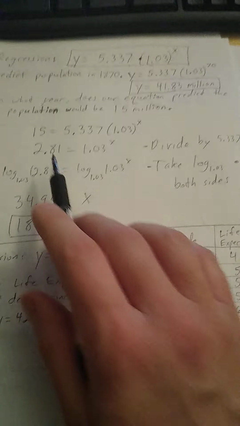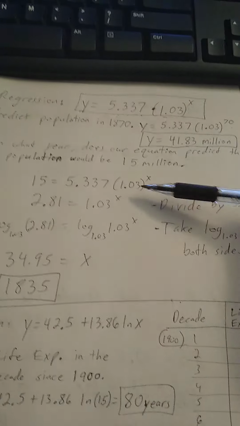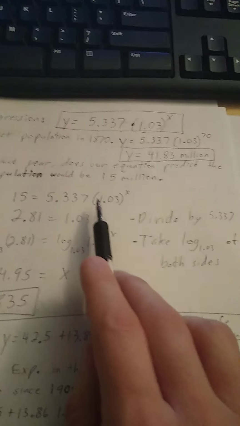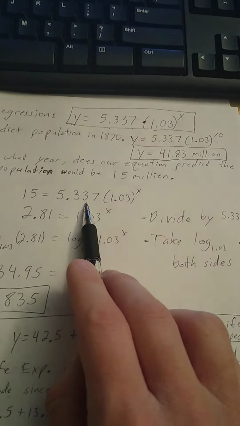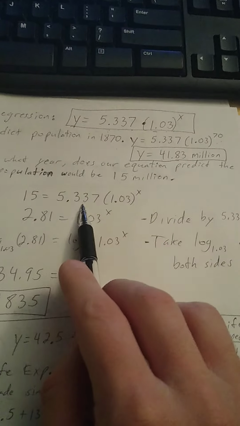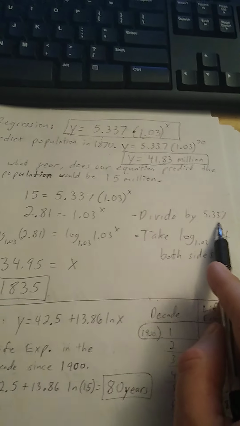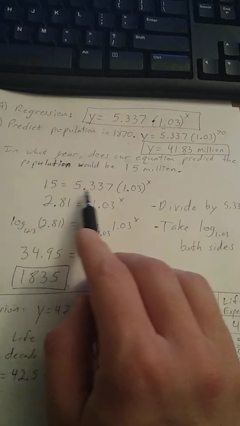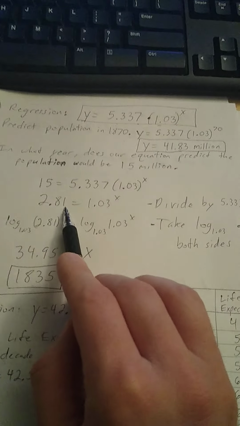And the directions on the practice problem will say, show your work. So I need you to show your work while you're solving these. So we plug 15 in for Y. First thing I'm going to do to solve is I need to get rid of this, following reverse order of operations. Nothing to add and subtract, but I can divide both sides by 5.337. So 15 divided by 5.337, when I divide that over, gives me 2.81.